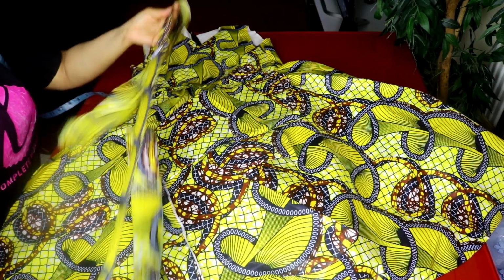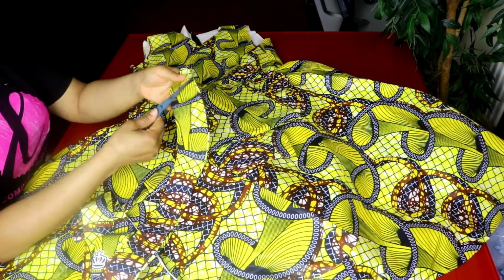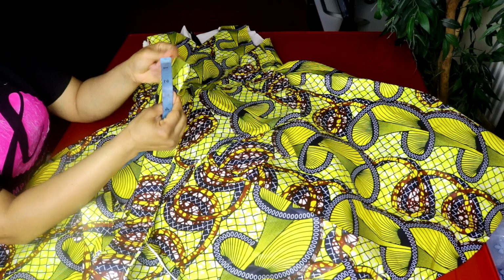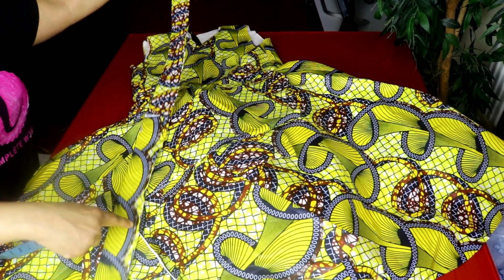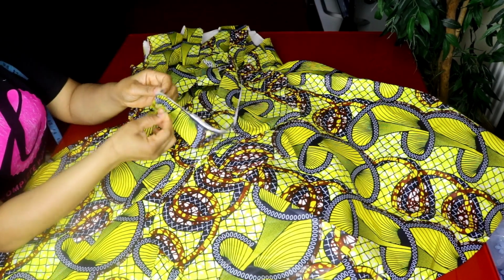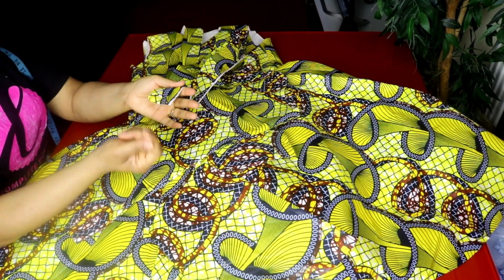So I cut out about 60 inches length belt. The wideness is 5 inches. Then I folded it into 2. I will sew it right from here, sew it like so. Then I will sew the side. So after sewing it, I will turn it inside out right from here.